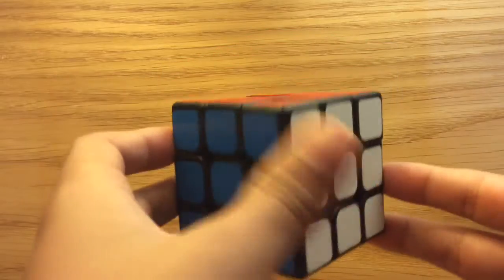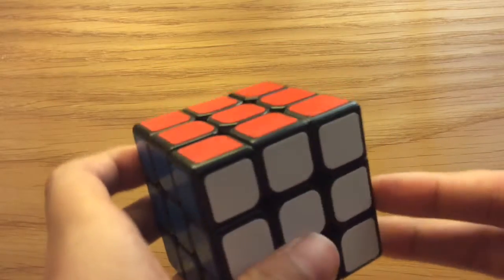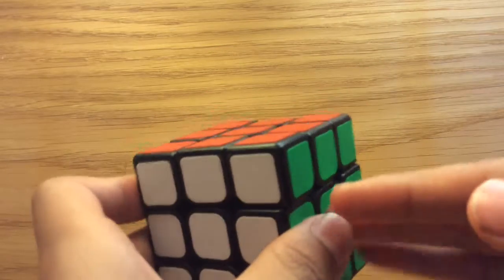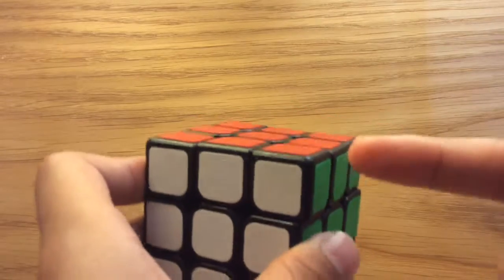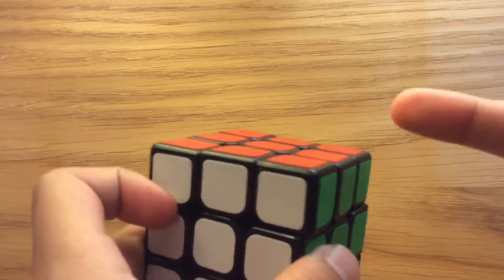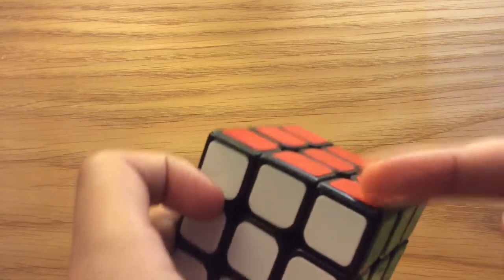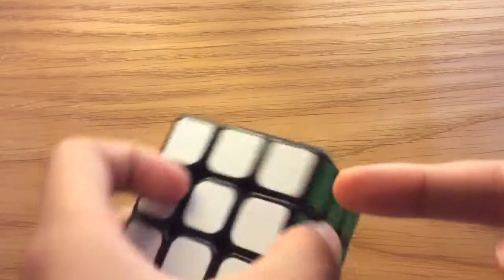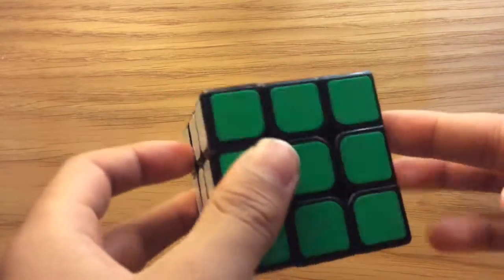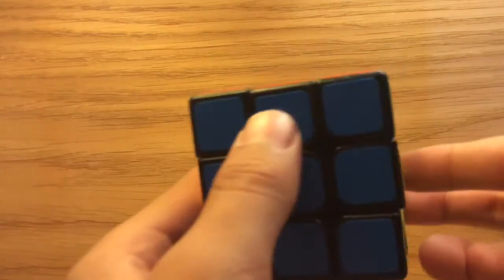Now we'll learn about corner pieces. Corner pieces are the pieces on the Rubik's Cube that have 3 colors on them, and they go on the corner, as they are called. Each corner goes between 3 center pieces. There are 8 corners on your Rubik's Cube.